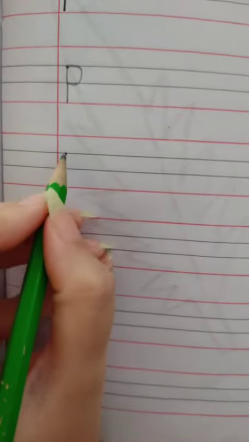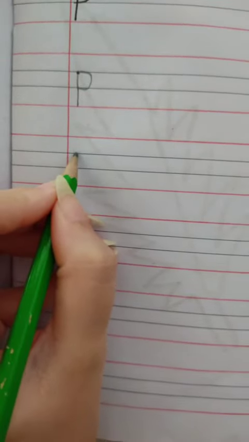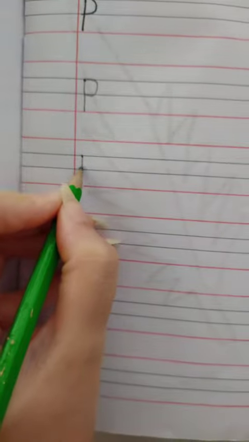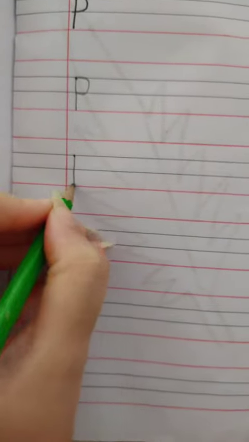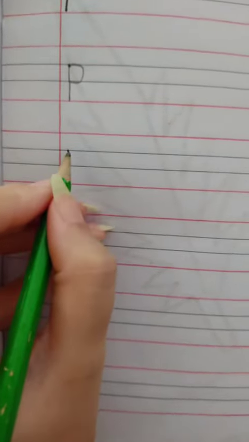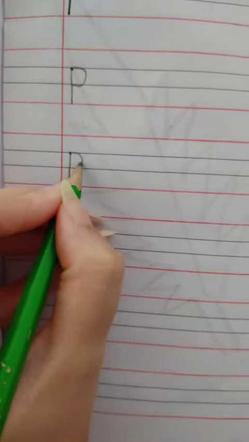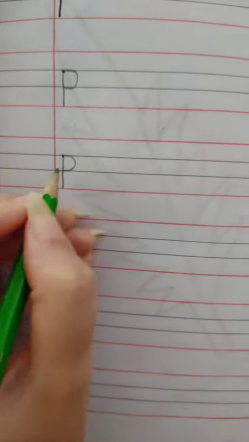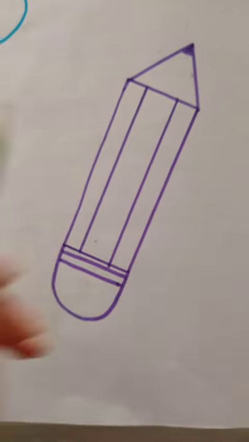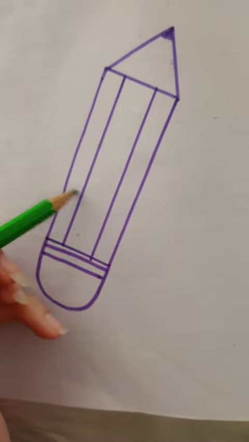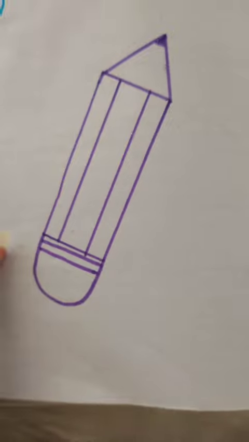Once again, bring it down, make a straight line and bring it down, down, down, down, stop. Go back to the top, make a curve like this. Okay? Which letter is this? It's a P. Pipa, pencil. Pipa, pencil.